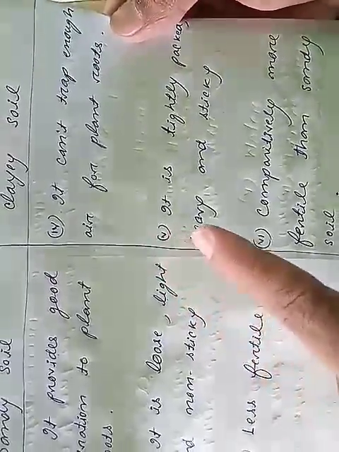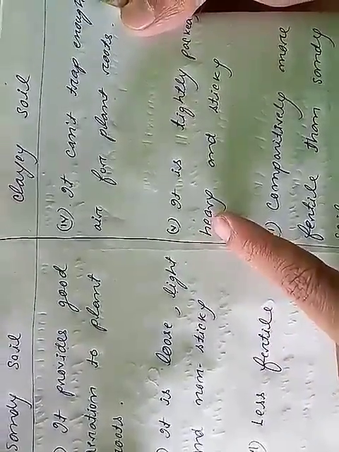Sandy soil is very loose, but clay soil is tightly packed. Sandy soil is very light, but clay soil is very heavy. Do you know why sandy soil is light and why clay soil is heavy?